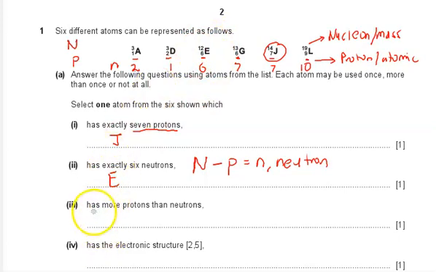Number 3 has more protons than neutrons. So we just have to compare the numbers of protons and neutrons. For more protons, you can see that only the D atom has 2 protons and 1 neutron. When you compare with A, E, G, J and L, they have more neutrons. So your answer here will be D.